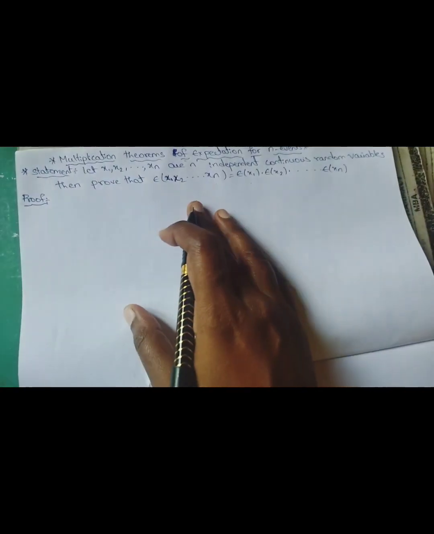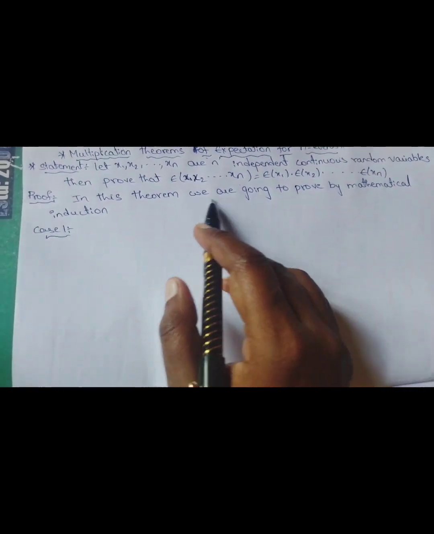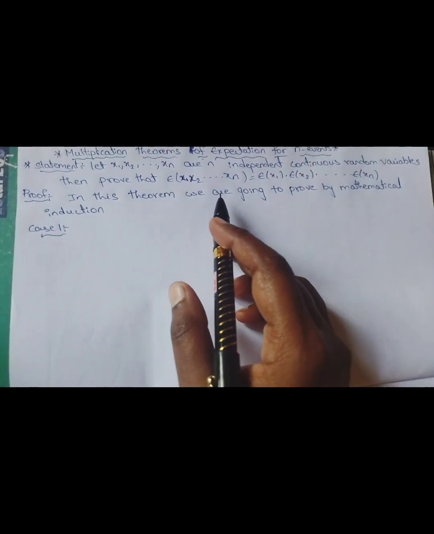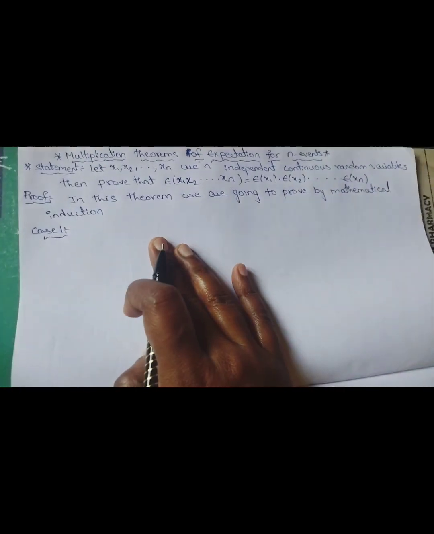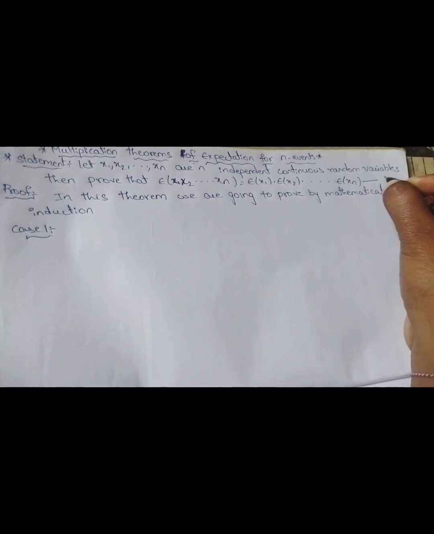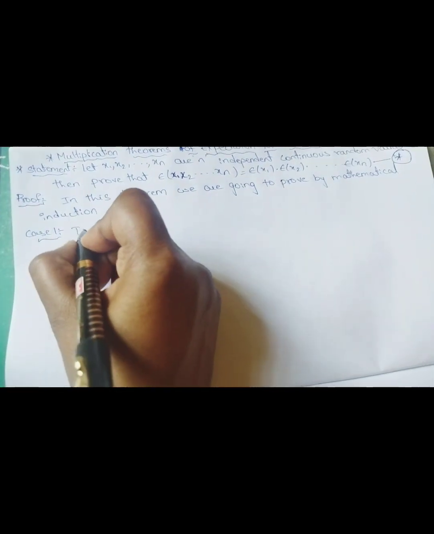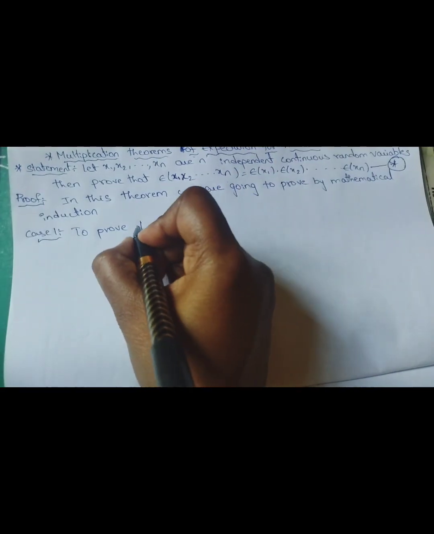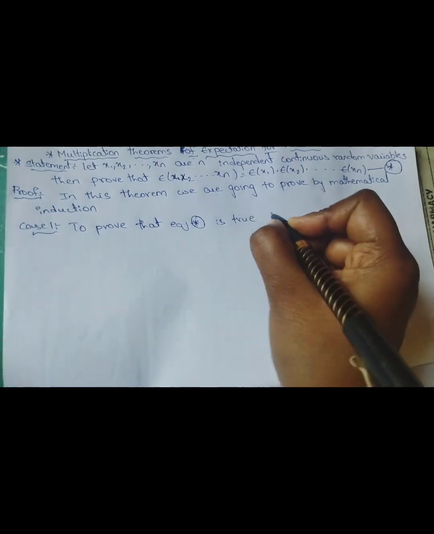Here in the proof, we are going to prove this theorem by using mathematical induction only. We will have three cases, same like addition theorem. Case 1, we prove this theorem for two events. Let us call the statement equation star. We'll write that to prove that equation star is true for n equal to two events.